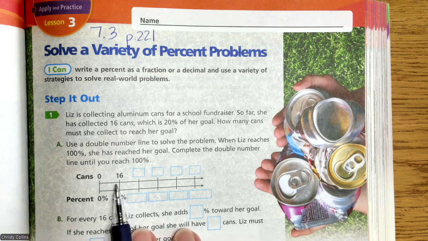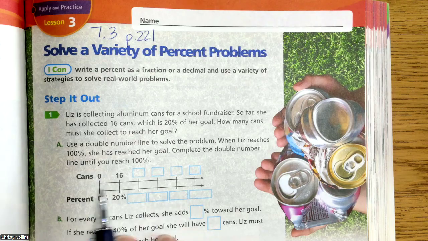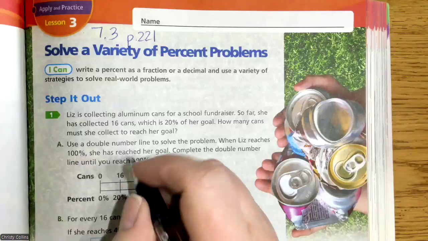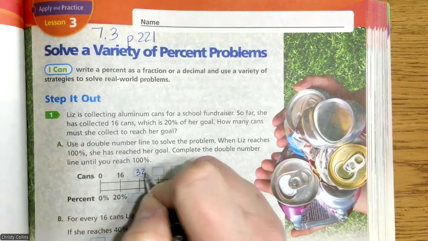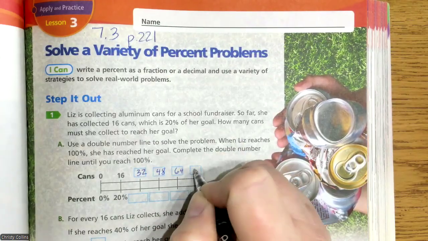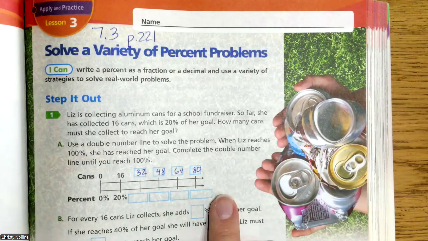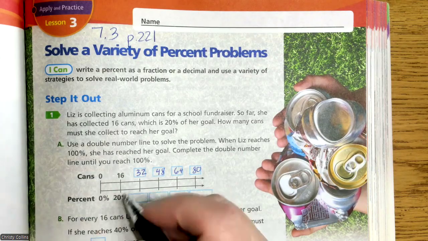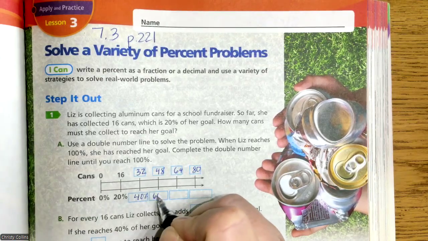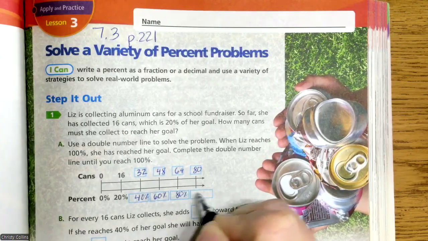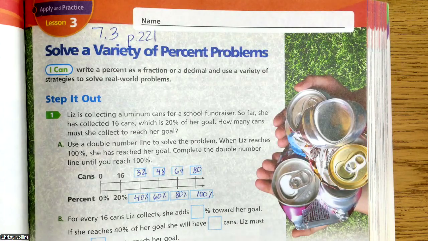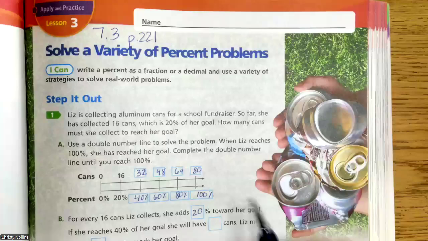So we can go ahead and take a look at the double number line. On the top number line, we have cans, and this is counting by 16. So this will be 0, 16. Then you continue adding 16, 32, 48, 64, and 80. And then we count our percentage number line by 20%. So 0%, 20%, 40%, 60%, 80%, and 100%.